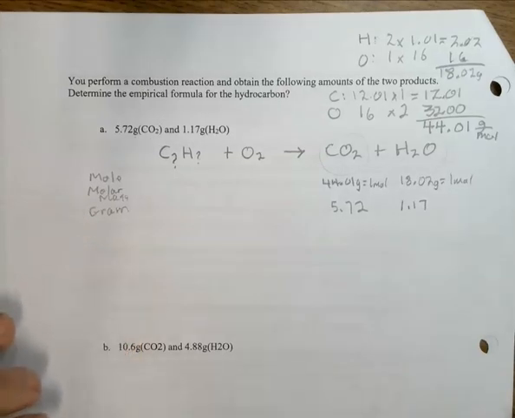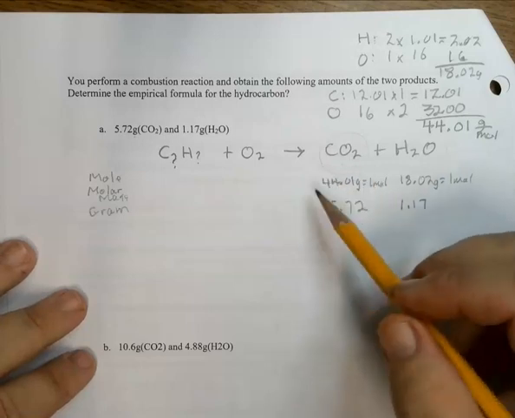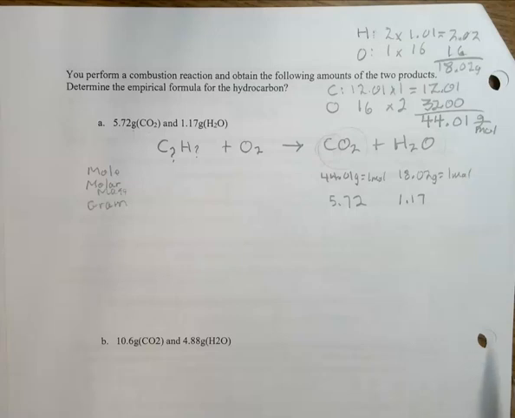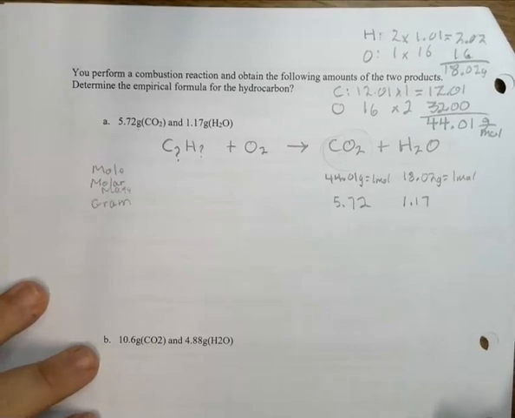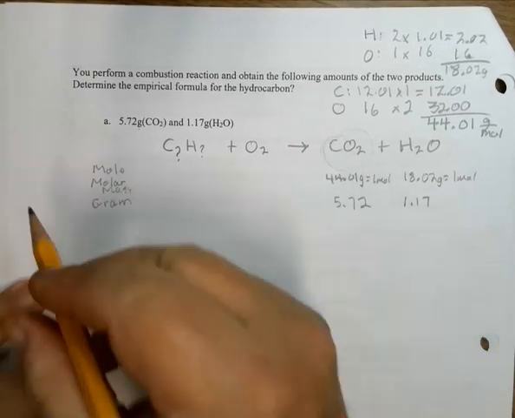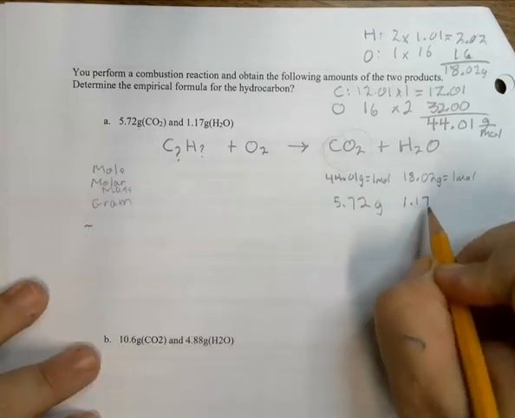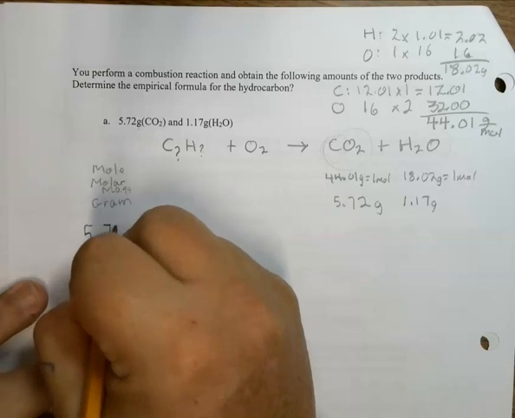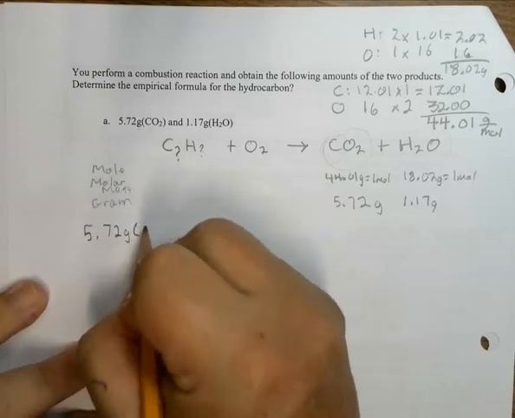Okay, so let's set up our equation first for carbon dioxide. Remember though, we don't want to know how many moles of carbon dioxide, we want to know how many moles of carbon. That's going to require a step that we haven't done in any of our previous assignments. So let's get started. We have 5.72 grams CO2.